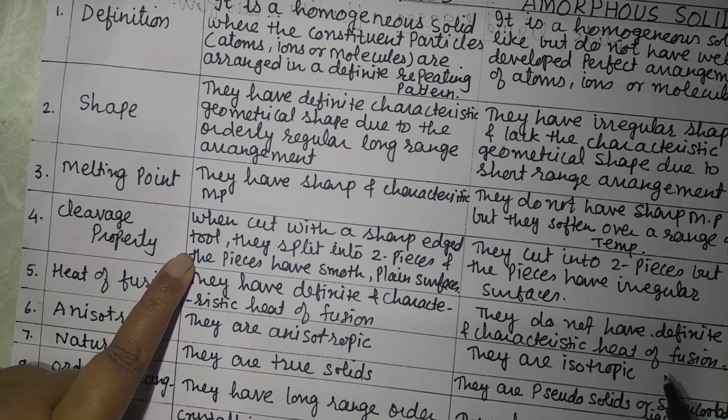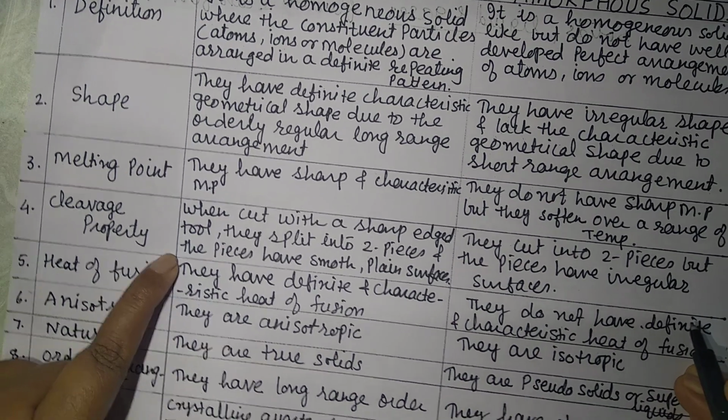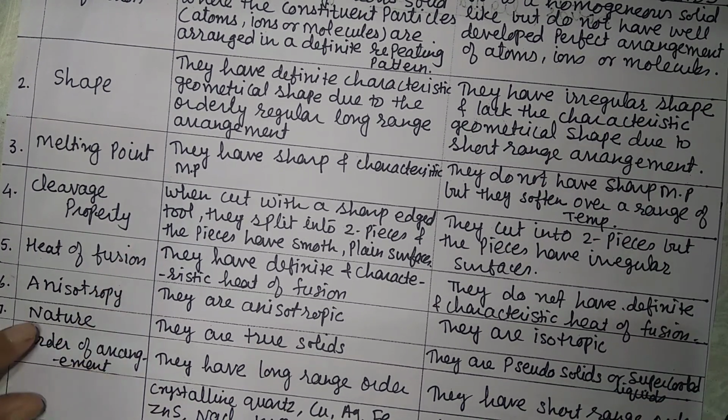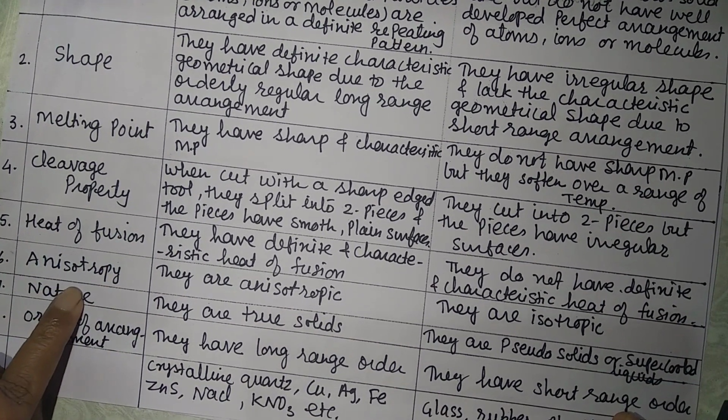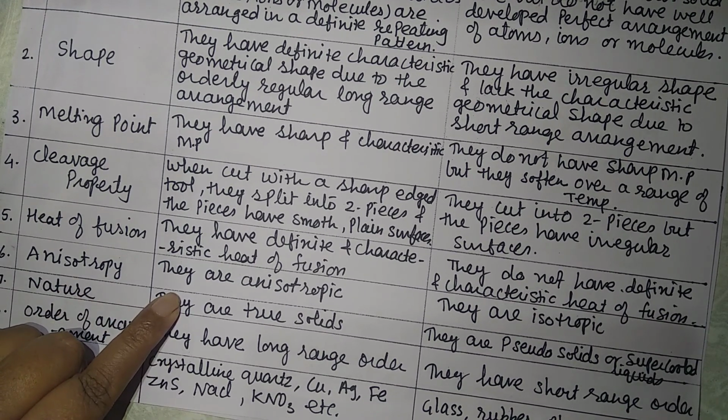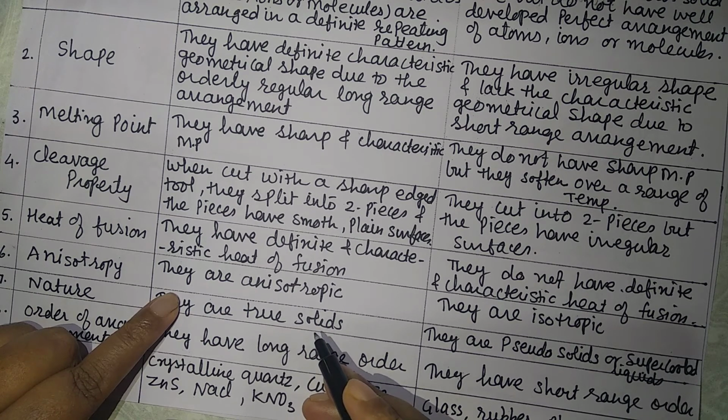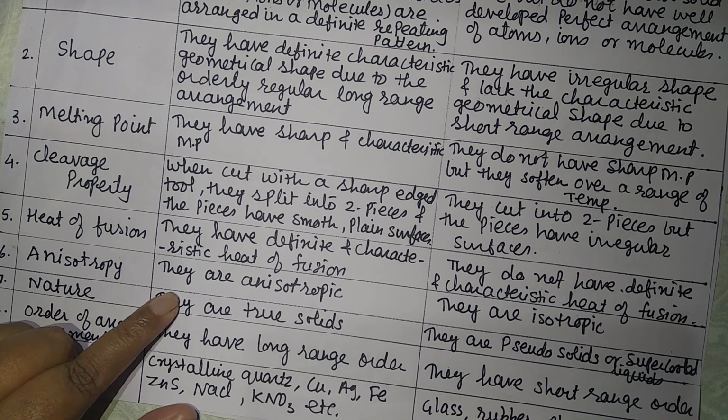Next, very important point we have seen, that crystalline solids, when they are cut with a sharp edge tool, split into 2 pieces and the 2 pieces have smooth plane surfaces, which is not seen for amorphous solids. Right, students? Next, very important is anisotropy. Crystalline solids show different properties when seen through different directions, means they are anisotropic in nature, while amorphous solids are isotropic in nature.